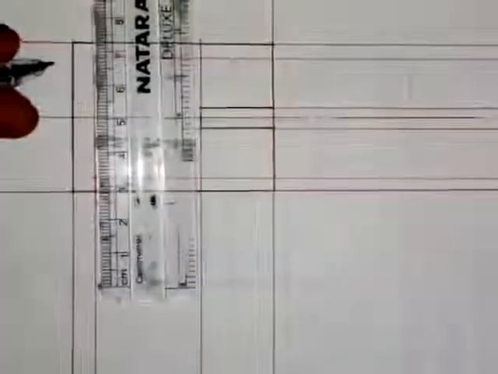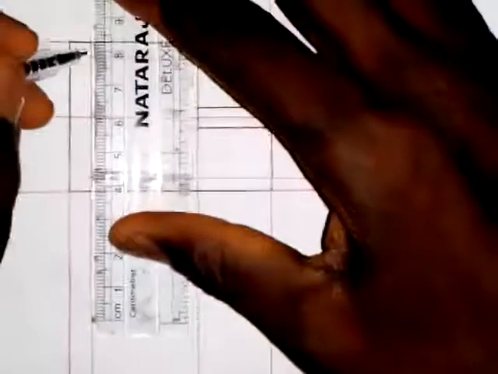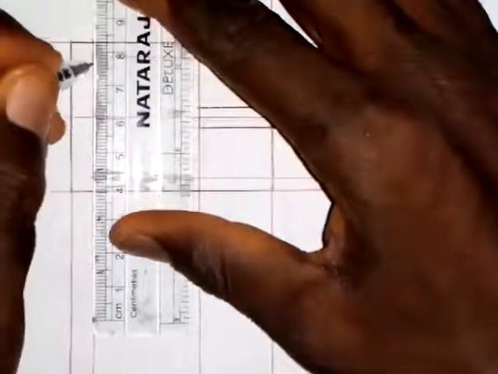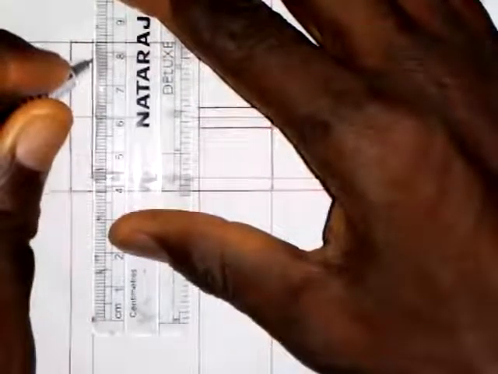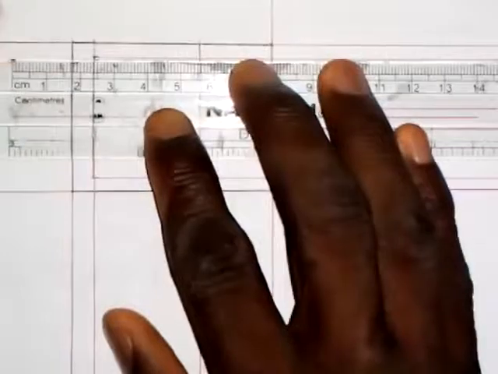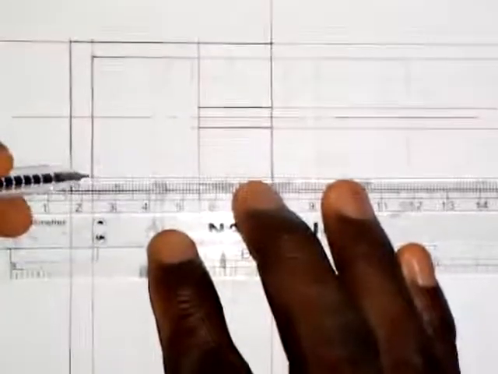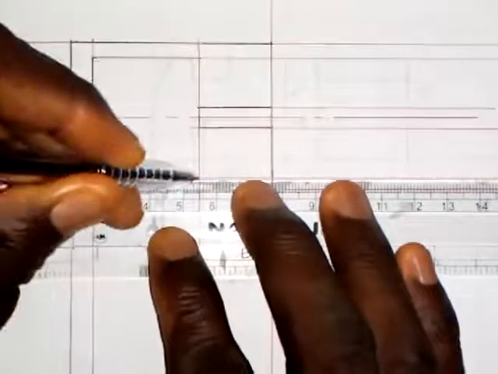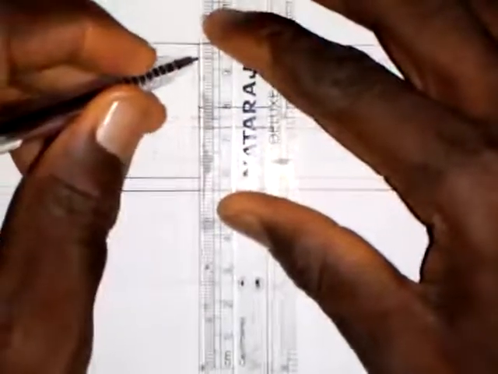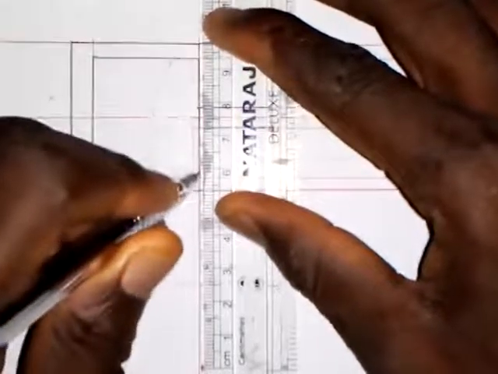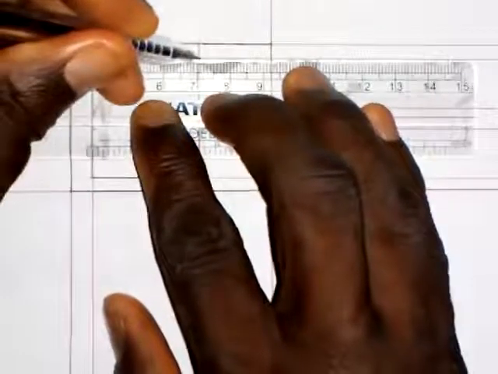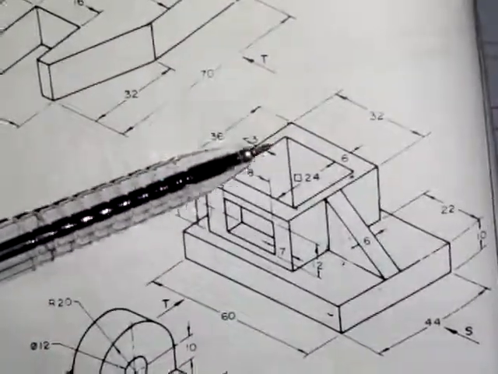What I want to do is make it thick. We'll thicken this so that we can bring out that rectangle. So I made this a thick line, and here also I will make this a thick line like this. Then this I will make a thick line. So this one that we have taken out is this rectangle, this outer part.